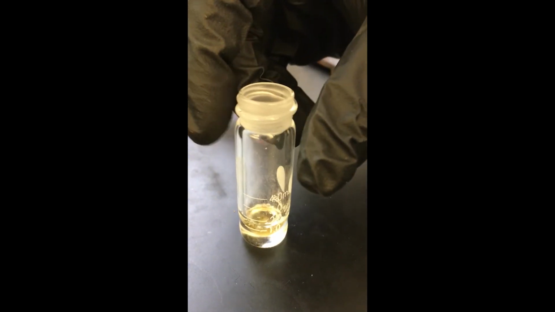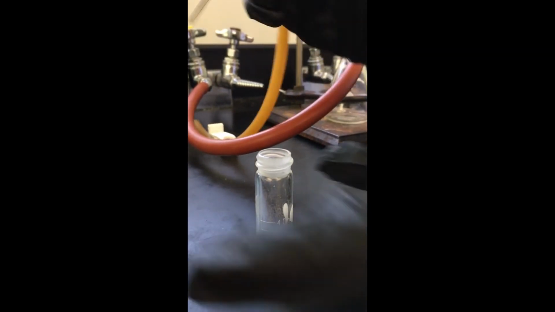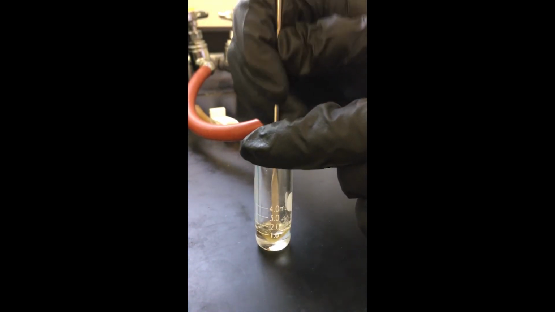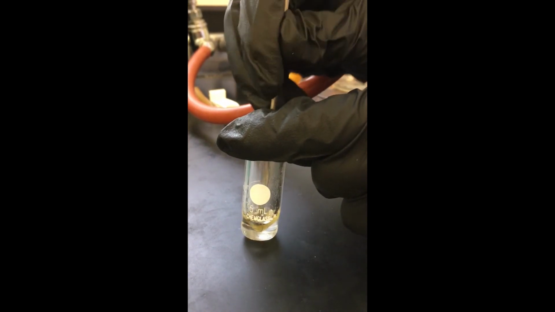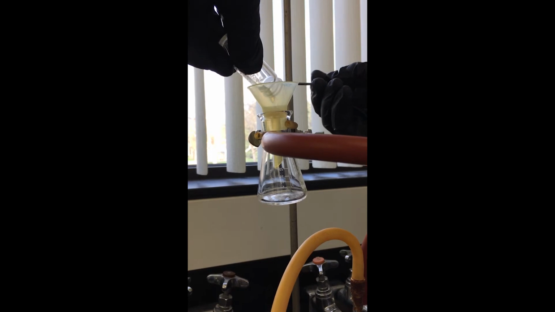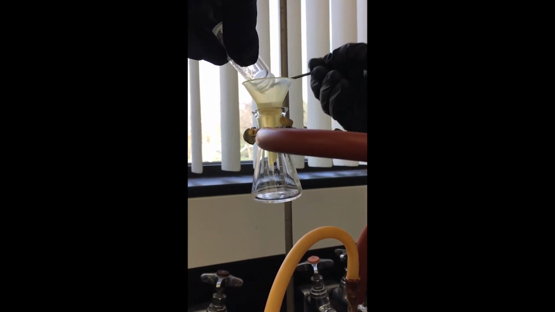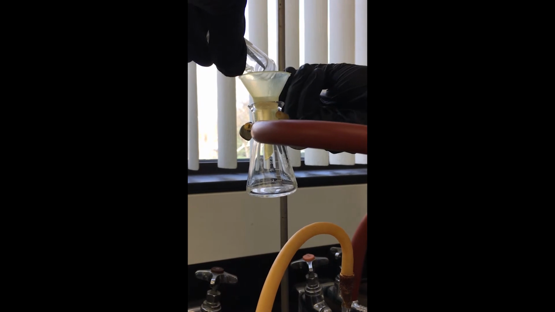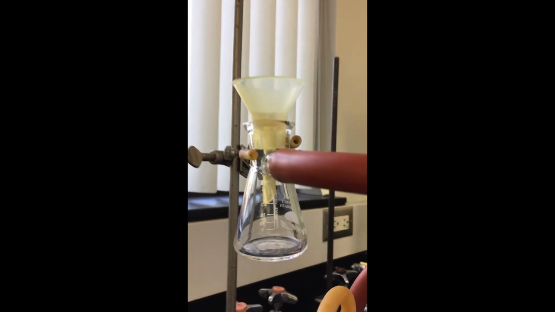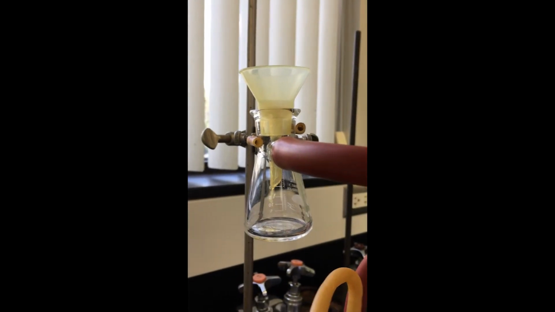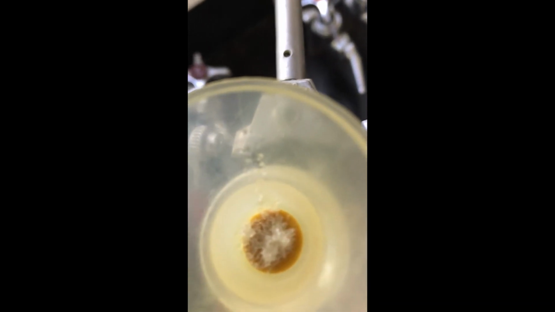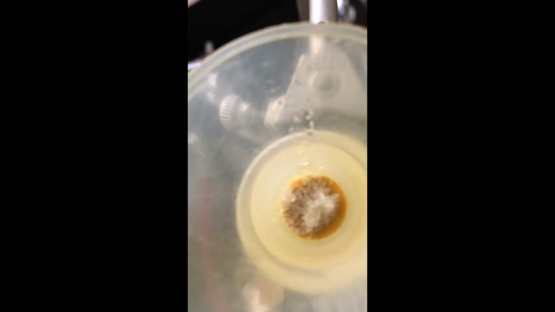So I'm going to collect those via vacuum filtration. I'm first going to gently scrape the sides of the vial to loosen up the crystals so they'll come out. And then I'm going to upend this into the filtration apparatus, making sure that I get all of the crystals out of the flask and into the vacuum filtration apparatus. And then if we look up here, you can see that those crystals have collected nicely on the filter.